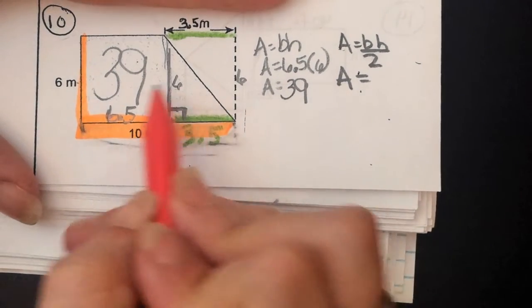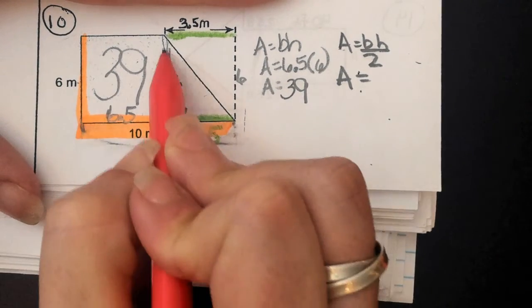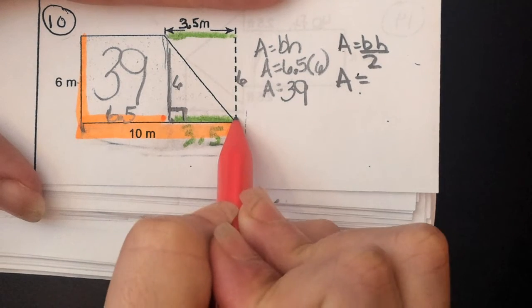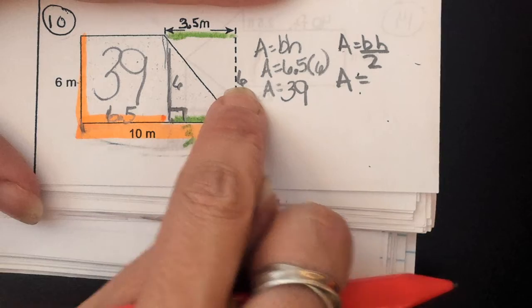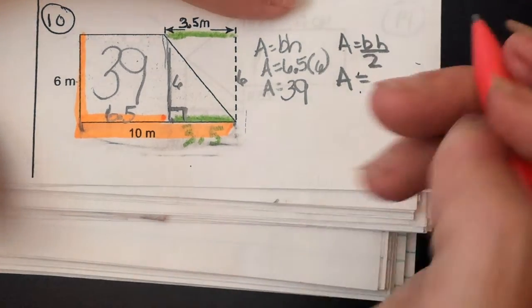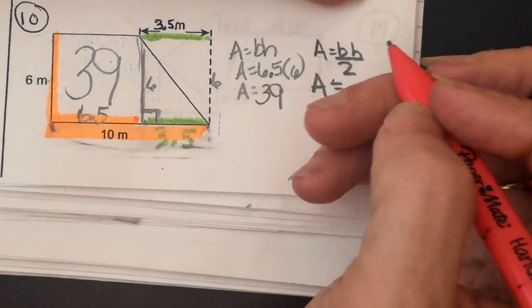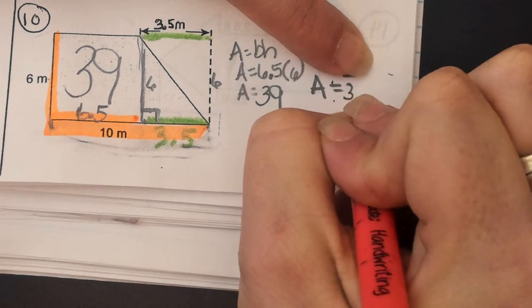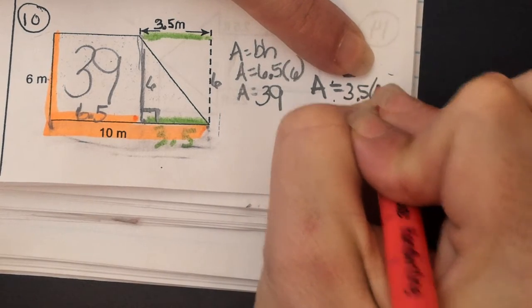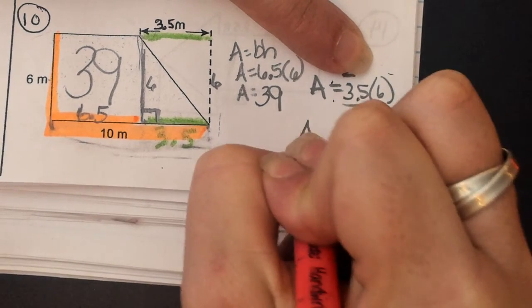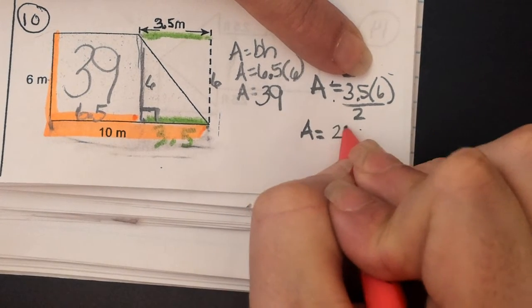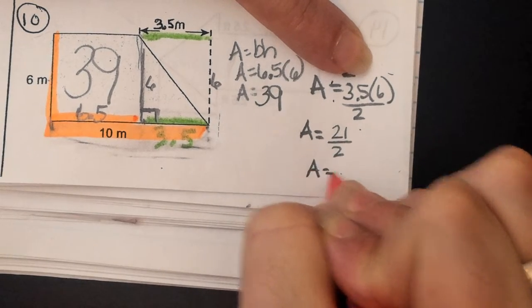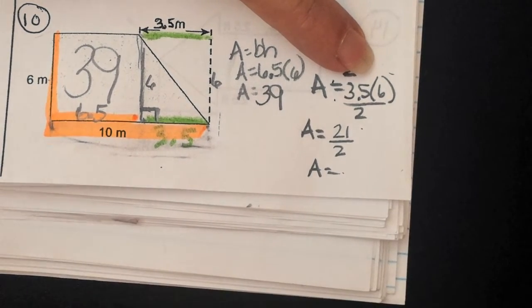Okay? Now this one we get lucky. This is just a 6. So that's a 6. That one we get to just copy straight across. Now, the math of it is 3.5 times 6 divided by 2, which looks like 21 divided by 2. 10.5.